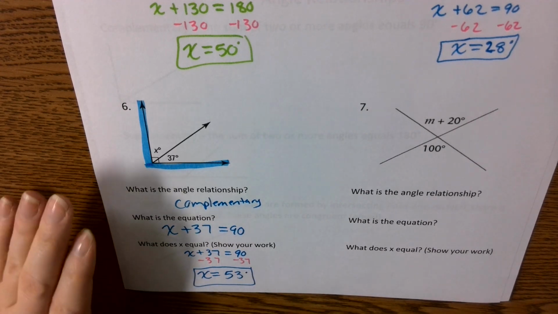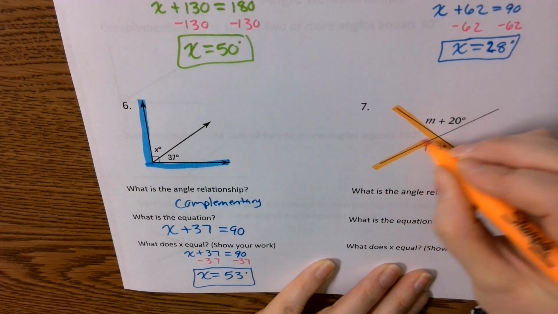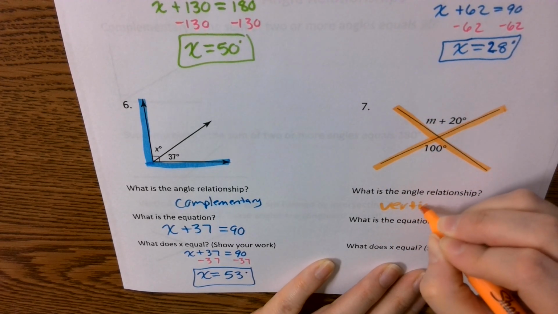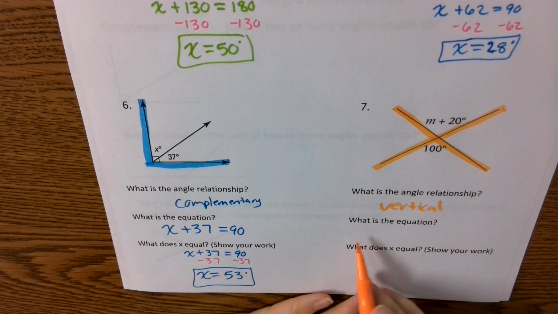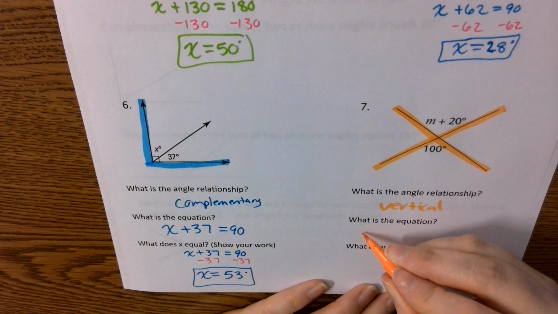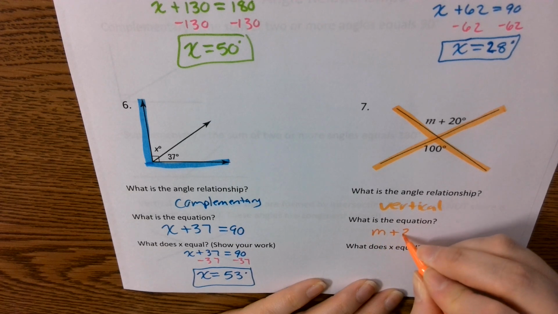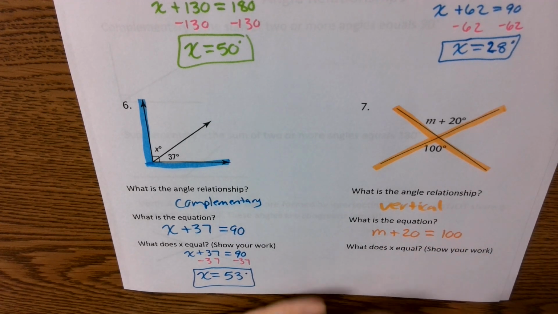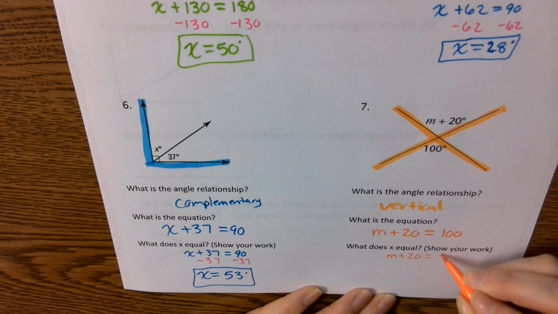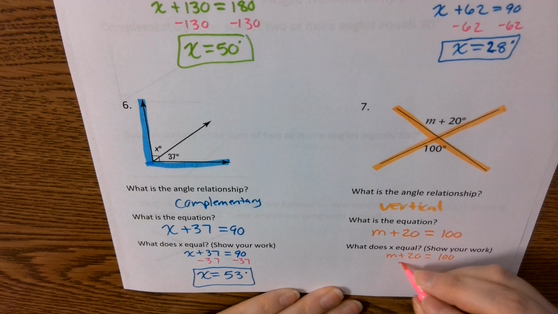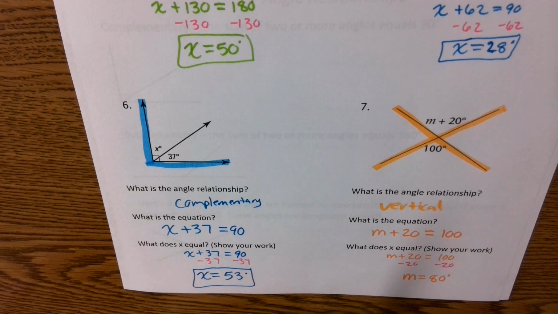Okay, and the last one, what's the relationship, Jadelyn? Vertical. Okay, so here is our vertical angle relationship. Okay, so what's the equation going to look like in that sense? Fahim, what's the equation going to be? If they're vertical. Good, m plus 20 is equal to 100. Vertical angles mean that they are equal to each other. So then when we solve, what's the value of m going to be? 80, right? We're going to subtract the 20 from both sides, and we'll get m is equal to 80. All right. And that's it.